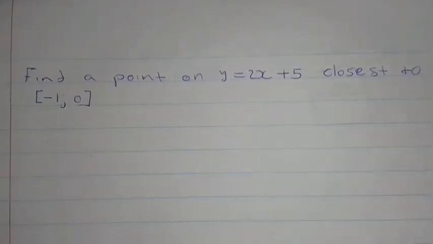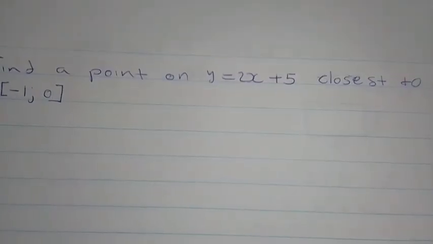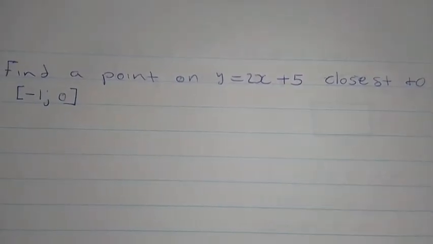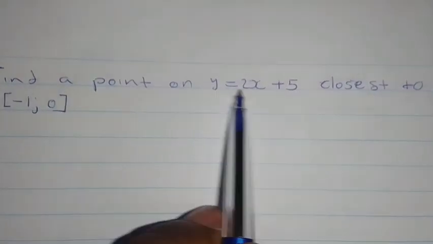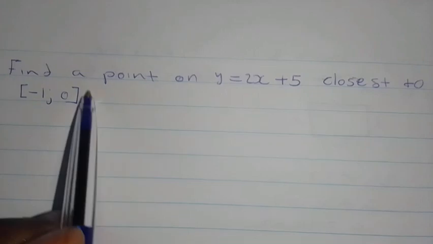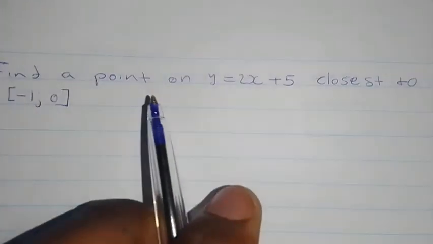Now let's look at this question. Find the point on y equals 2x plus 5 closest to (-1, 0). Now we're looking for a point on this function closest to (-1, 0). How can we do that? How can we find that?